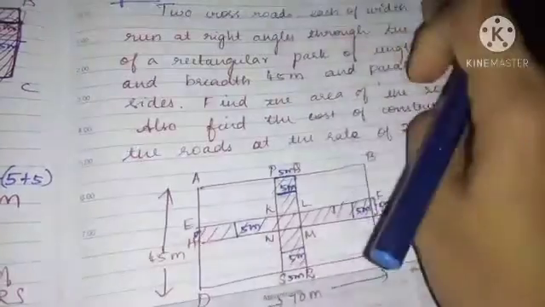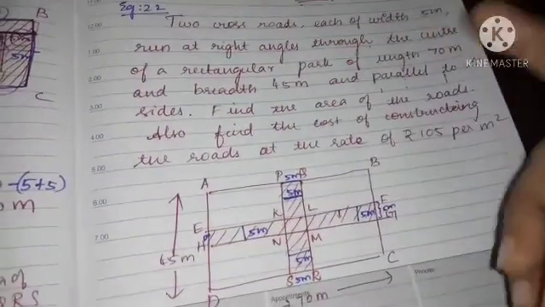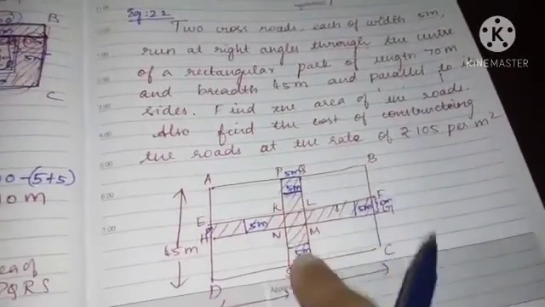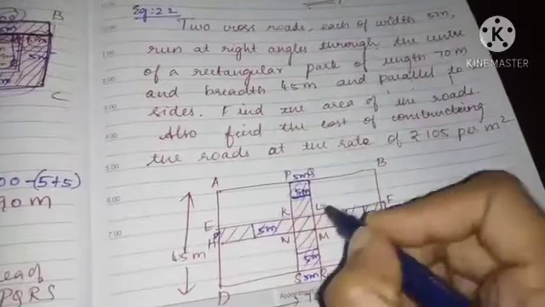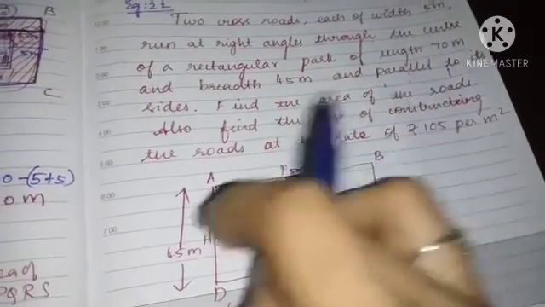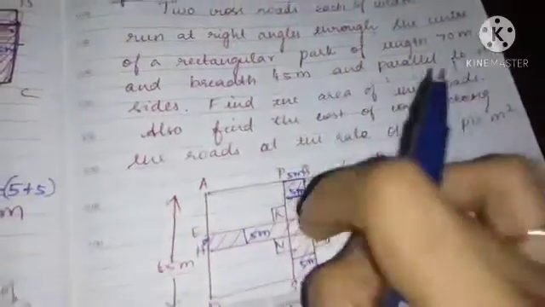With 5 meter, run at right angles through the center of a rectangular park. So it is going in between the rectangular park. It is at right angles. Right angle means what? We can form one 90 degree angle here. So it is going at right angle inside the rectangular park at the center.